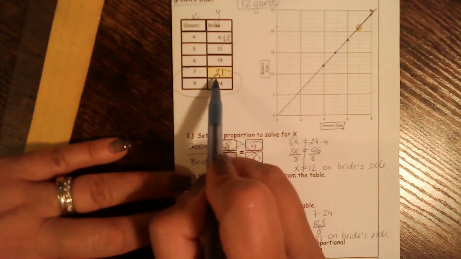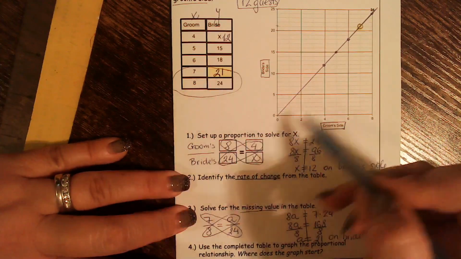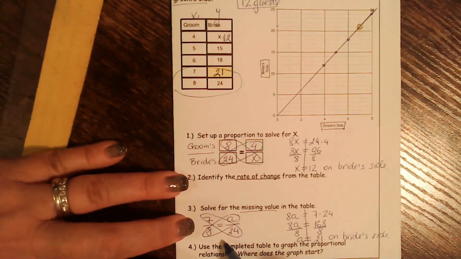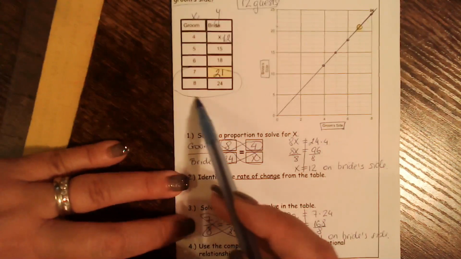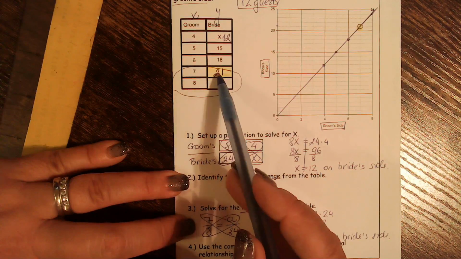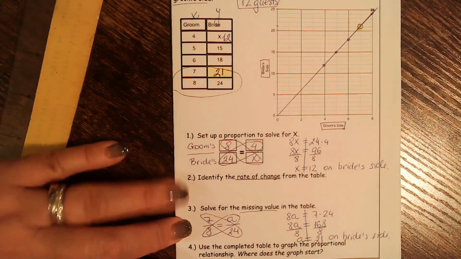So that is our unknown. We can see it on the graph, and we can set up a proportion using a ratio that we know and the 7 including with the unknown.